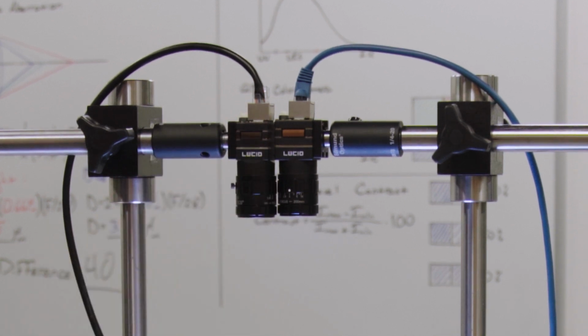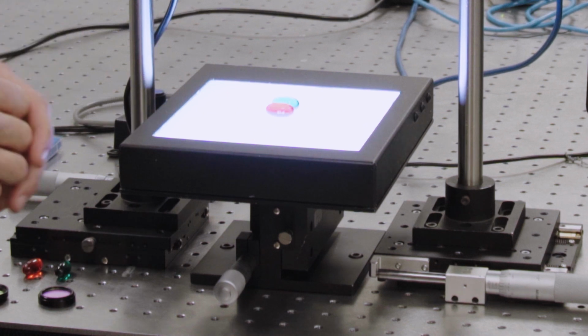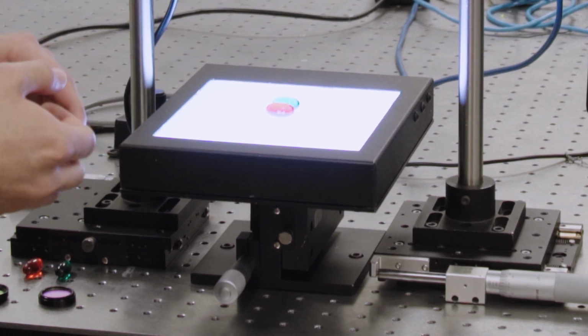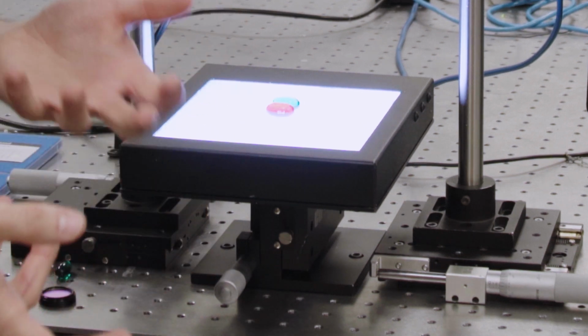And then they both have the same lens on them. It's an Edmund Optics UC series lens. They're both 25 millimeter focal lengths, and they're set to f4 for this experiment. And then the light that we're using is an RGB backlight from Metaphase Technologies. And so that's what we're going to be using to have everything set up and show you guys what's going on with color and waveband.